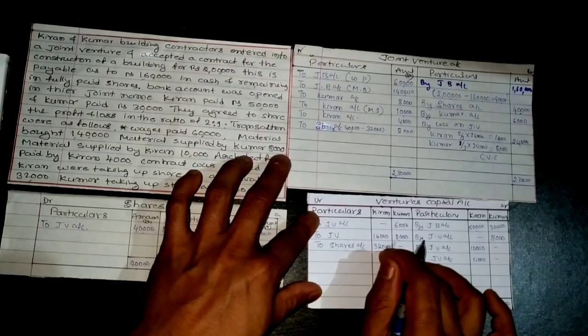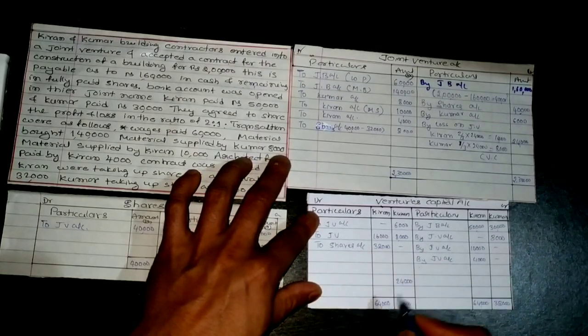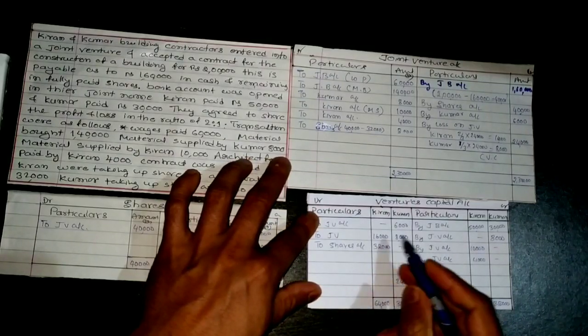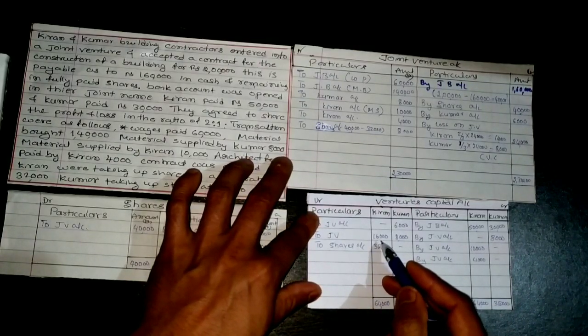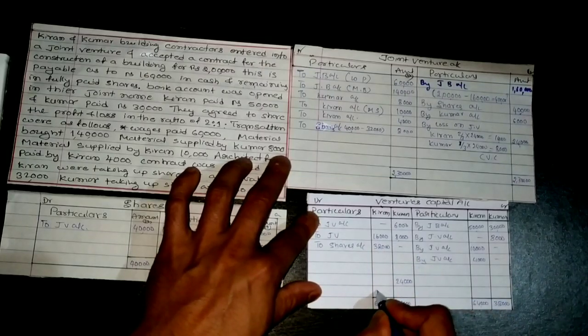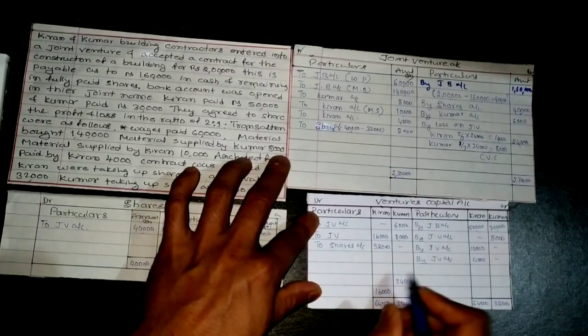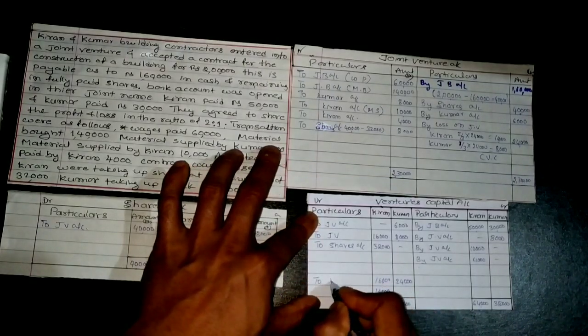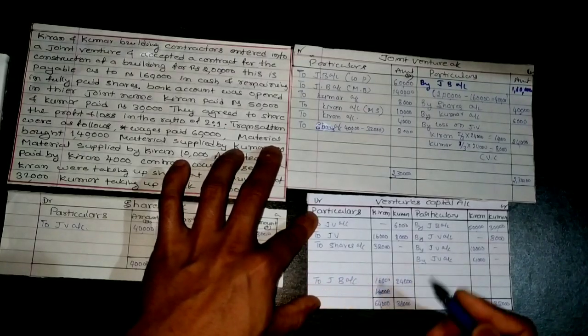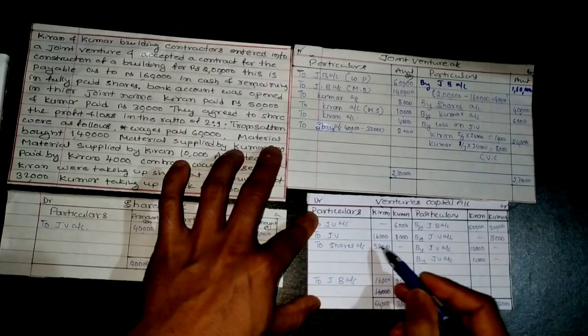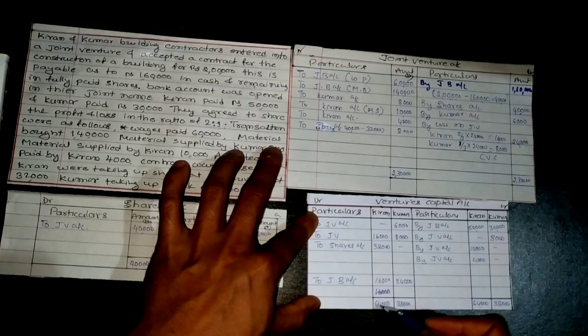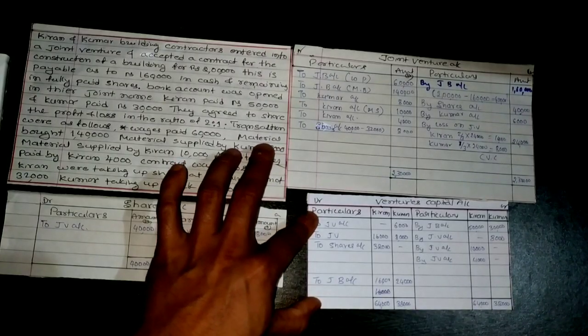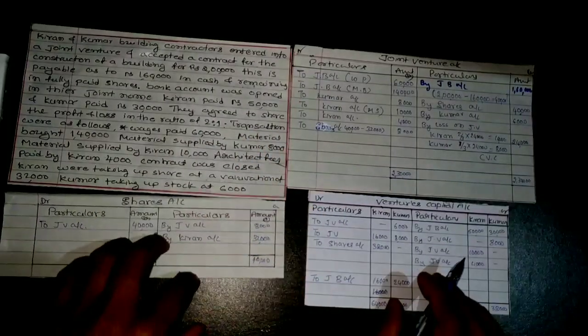The balance is 32,000 minus 16,000, the balance is 16,000. 16,000 transferred to joint bank account. So 16 plus 16, 32, 32 plus 32, 64,000. So the venture capital account is over.